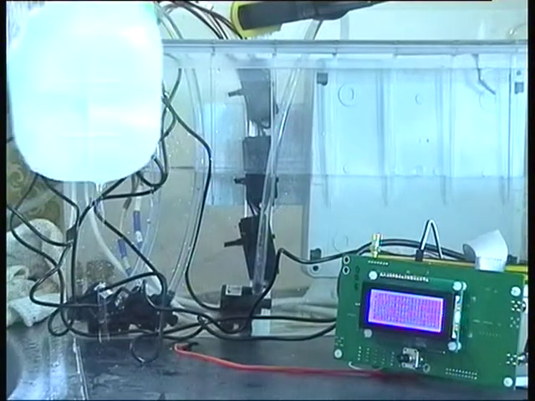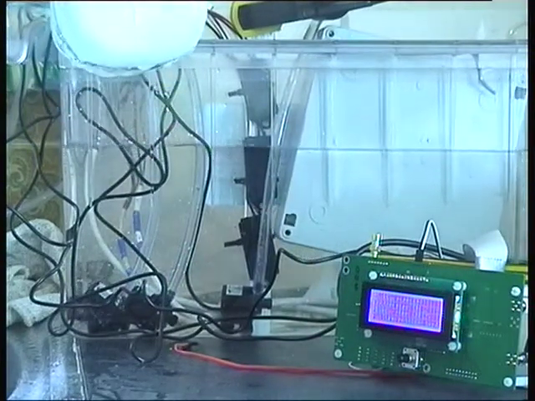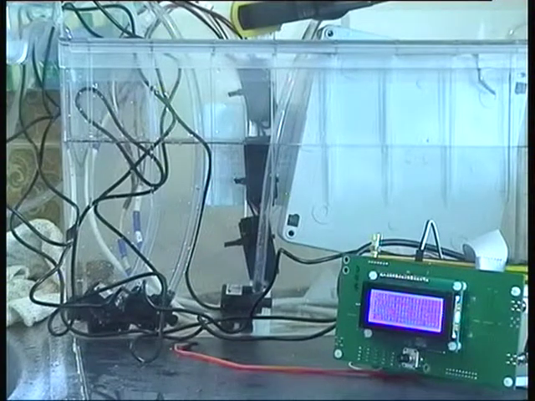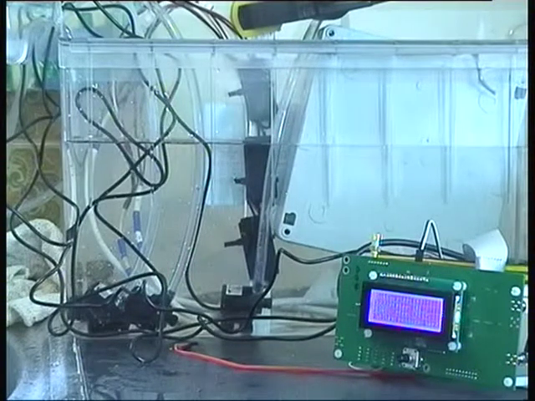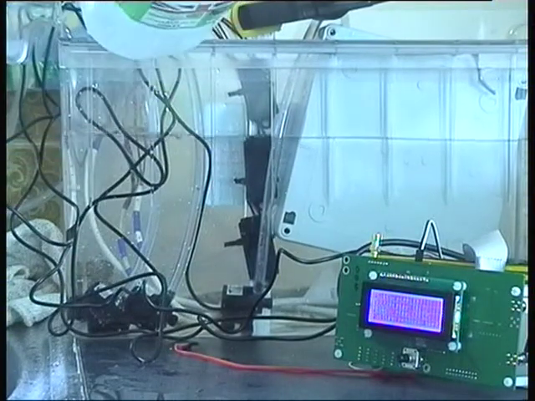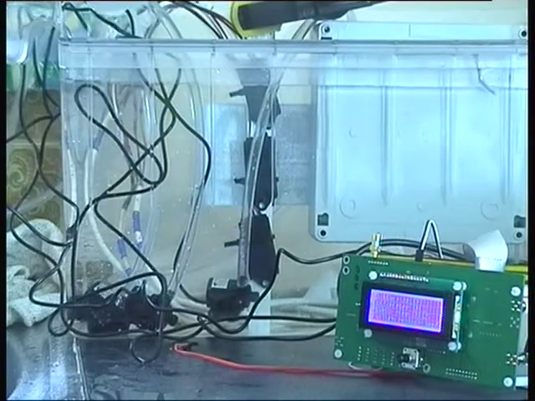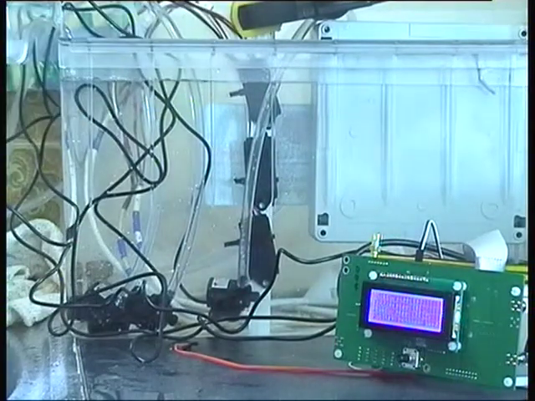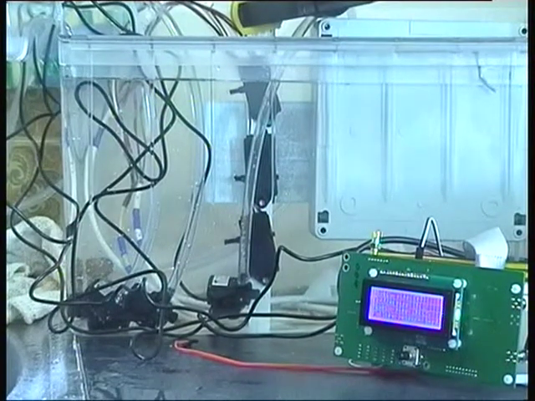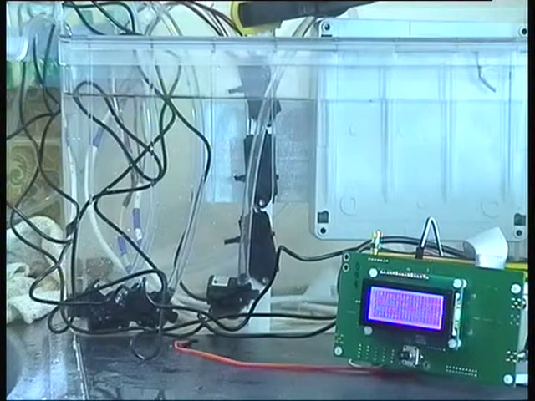See that the middle sensor is now covered. We see that the middle sensor is covered, but the middle pump is not activated. We are simulating a failure. We have now covered the top sensor, and hopefully the top pump should activate.